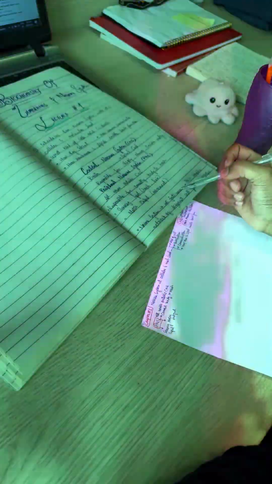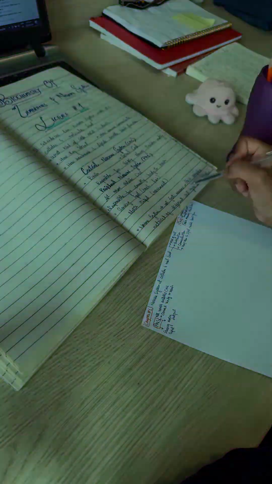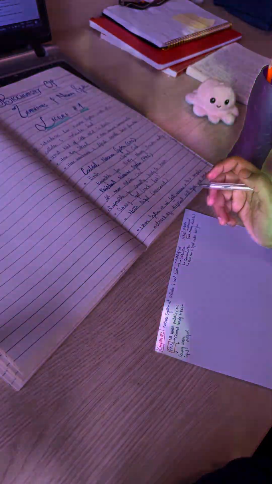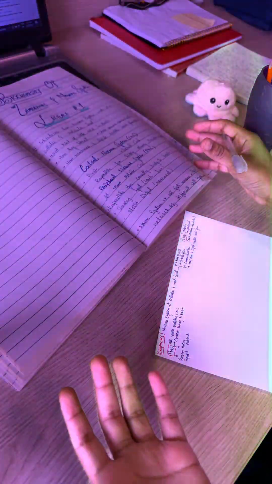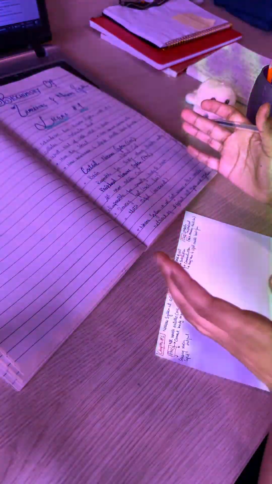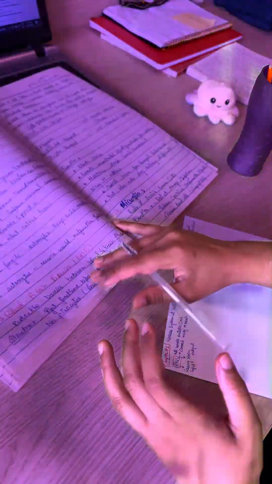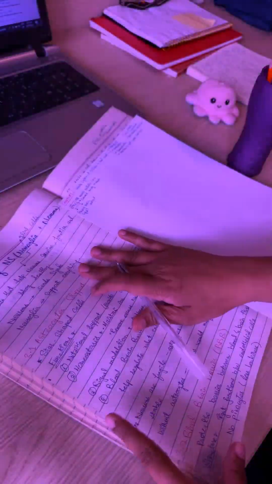The nervous system is not just neurons, it's a complex network of different cell types working together.